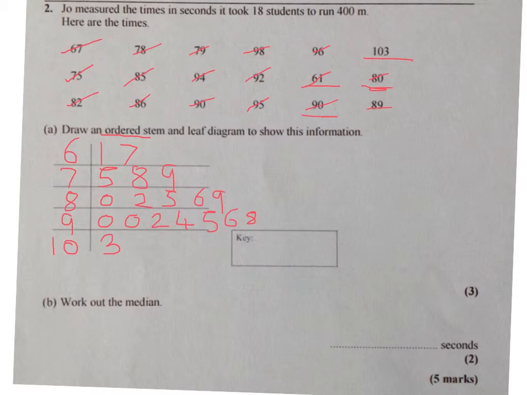At this point, you've got 2 marks. You've got an ordered stem and leaf diagram. To get your third mark, you must complete the key correctly. To complete the key, pick any value. I'm going to pick the first value, which was 67.